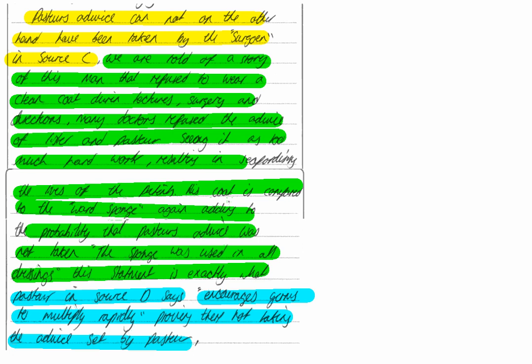Surgery and doctors, many doctors refusing the advice of Lister and Pasteur, seeing it as so much hard work. So again, he talks about the ward sponge, and again links that further to what was stated in source D. So we see cross-linking now between C and B back to D.